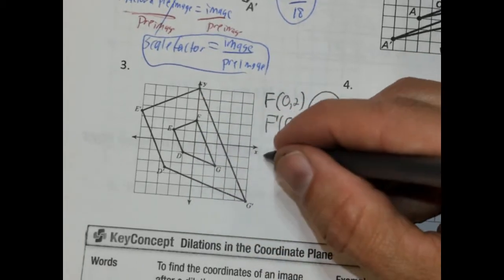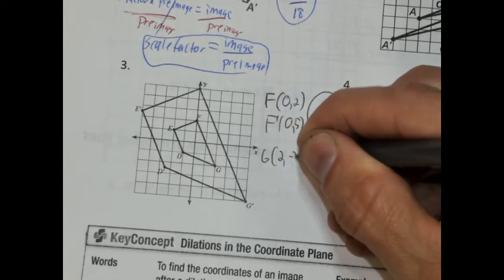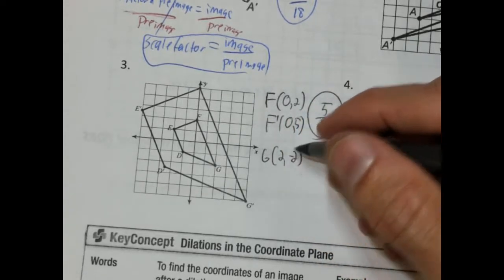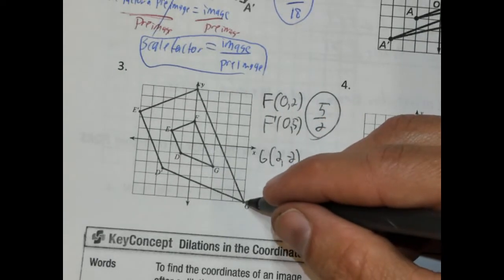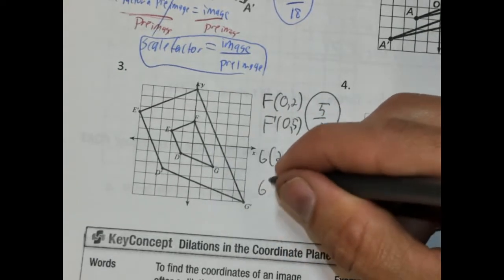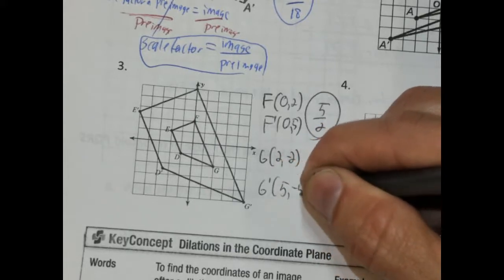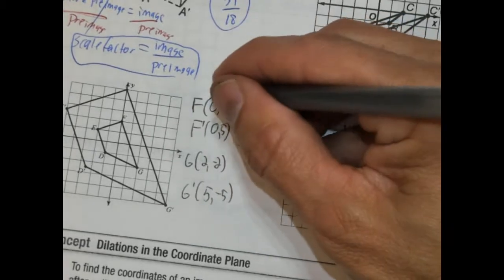So just try that as an example here. G is 2 comma negative 2. If I multiply this by 2.5, I'm going to get the resulting 5. And G prime is 5, negative 5. The scale factor works, and that would obviously be an enlargement.